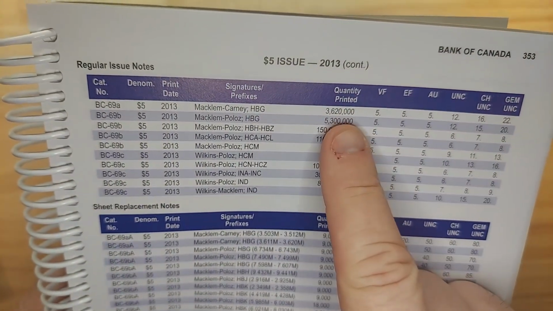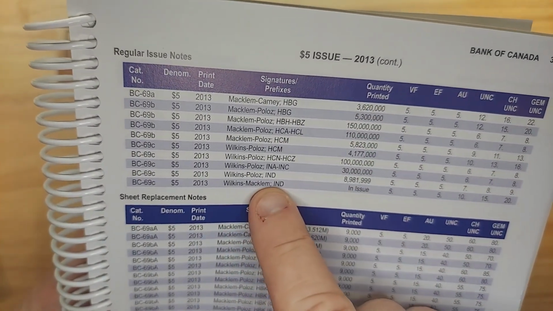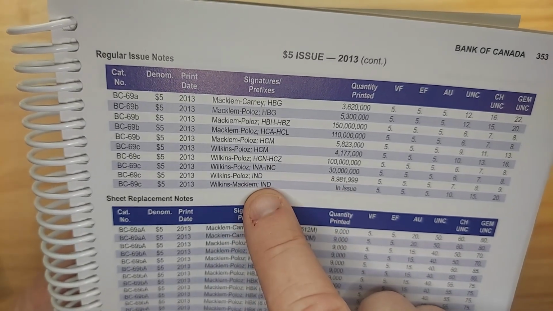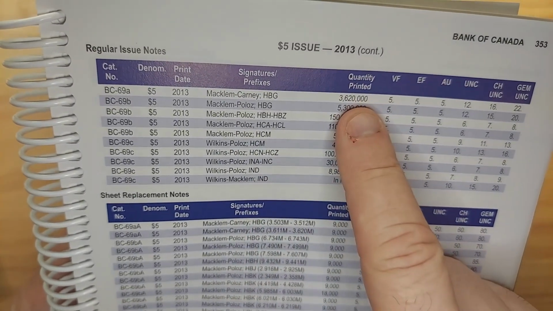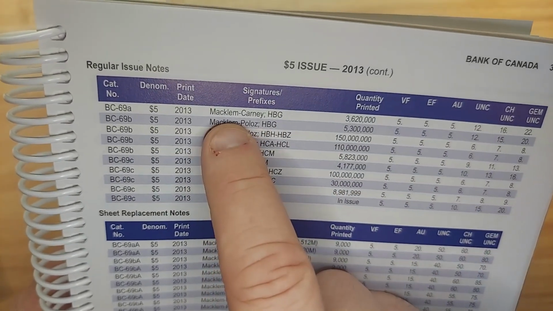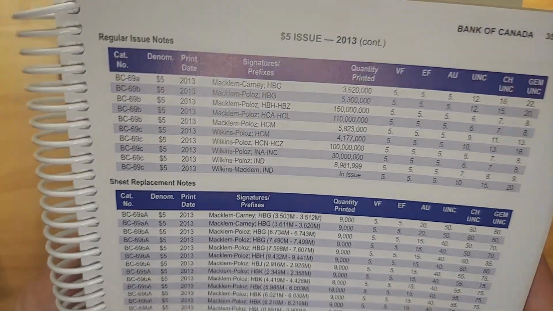And then we have the print runs for each of the runs up to the INDs, which was the latest one in this series, but it's gone beyond the INDs since then. And you get to see which print runs, like HBGs, are a lower print run if you have Macklem Carney as your signature. So those are ones that you might want to look for.